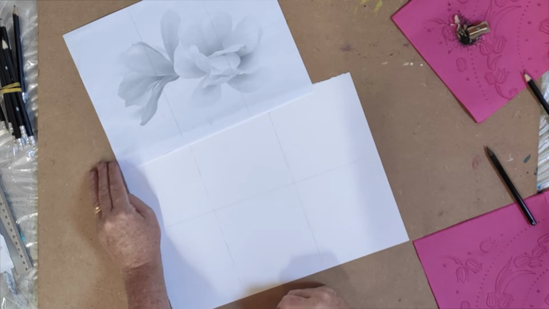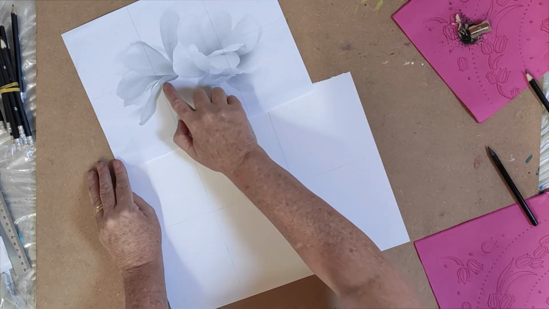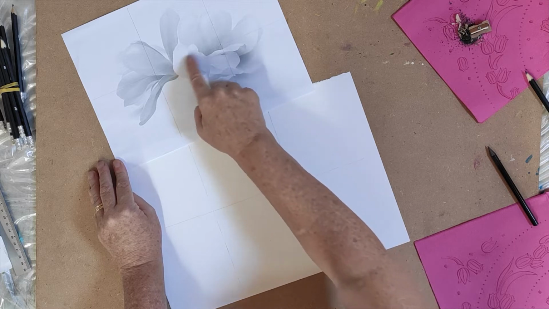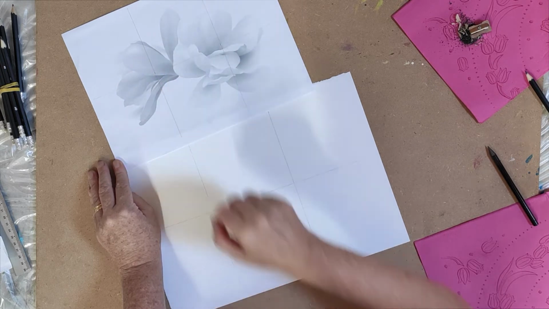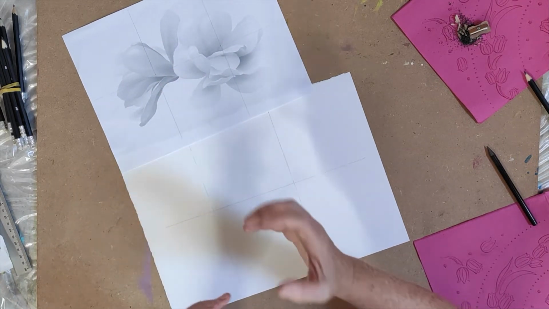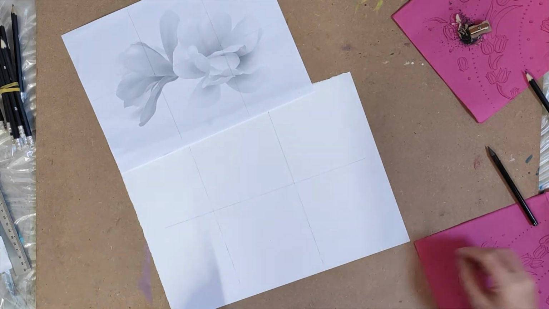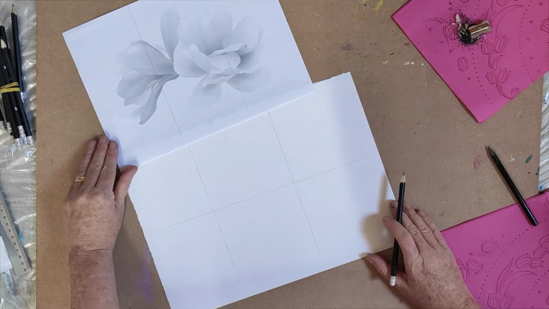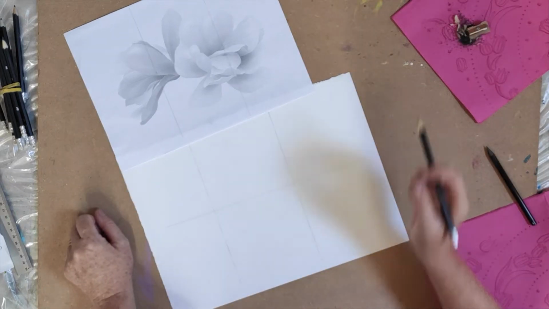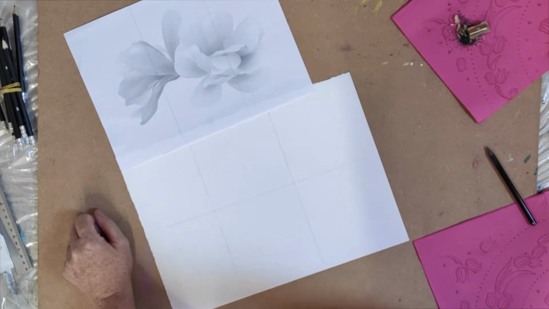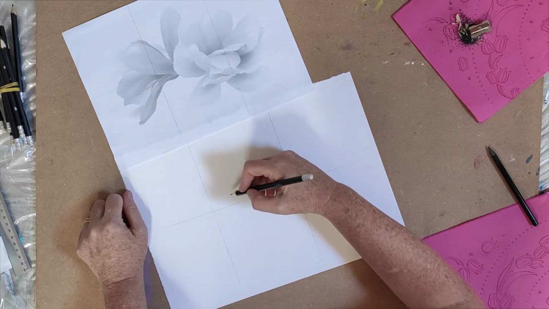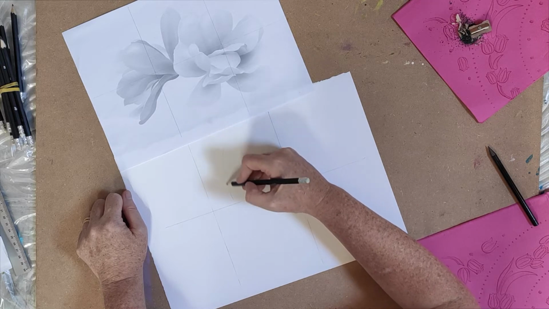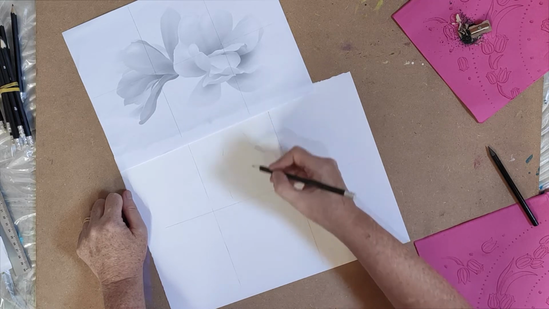This is going to give me an indication now of where that petal lies in relation to this petal, how these petals relate to these petals. So it's all about one thing in relation to another. Now the drawing, let me just do this very quickly. It's not a precise drawing. I don't want us to spend hours and hours doing this. That's not the objective. The objective is to learn about values, and I just need an idea of the image that we're going to do.